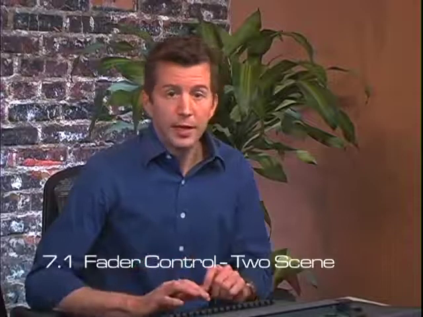Once you have your console set up the way you want it, whether it be in single scene or two scene mode, and your faders configured the way you want, it's time to start bringing up lights. That is what the Express console is designed to do after all. I've got this console set up in two scene mode, so I'm going to cover how the desk is going to operate when in two scene mode.